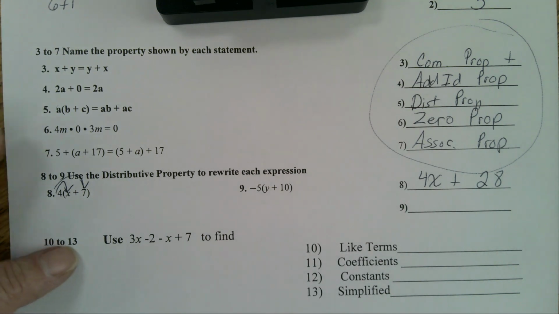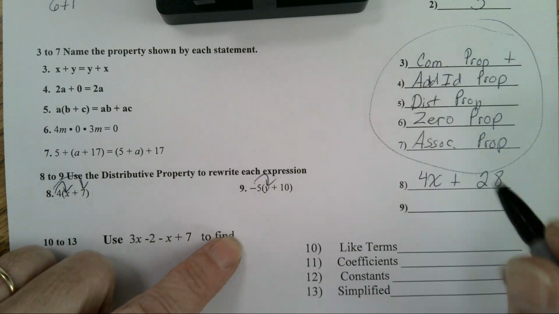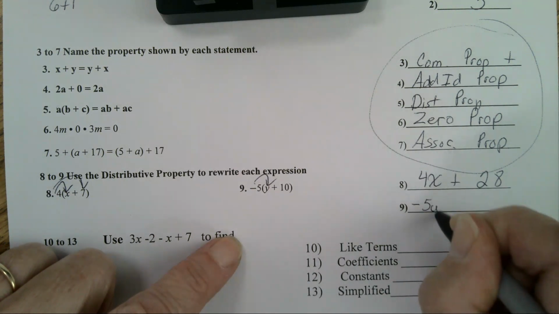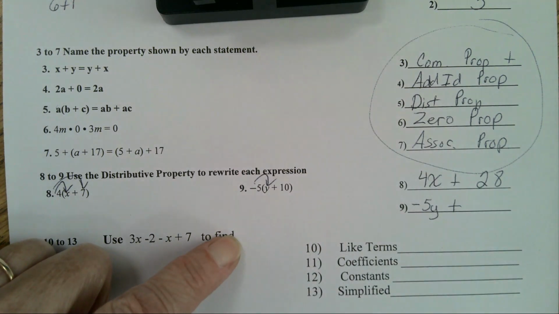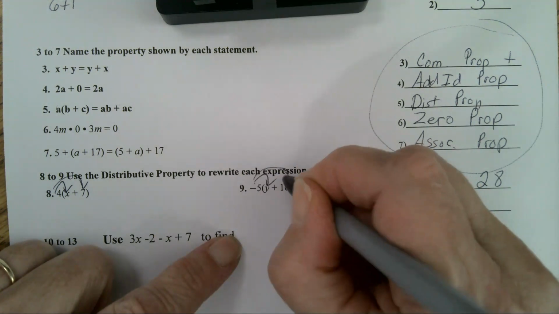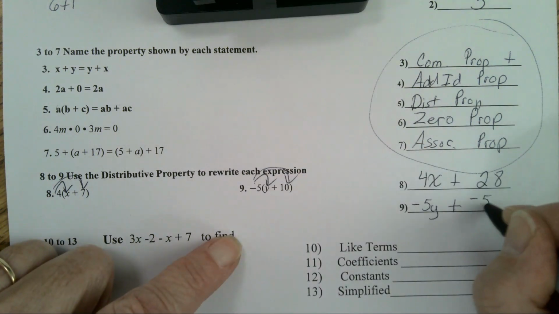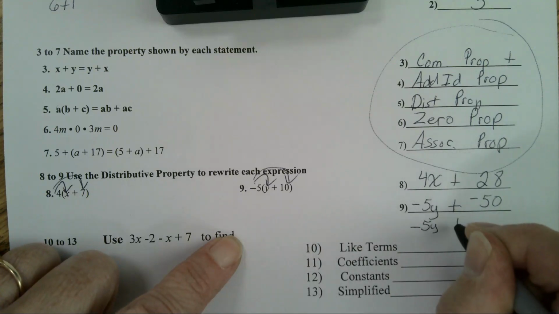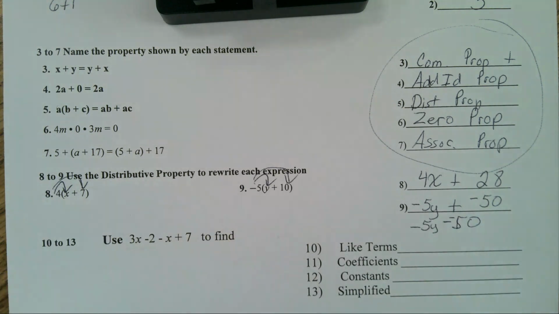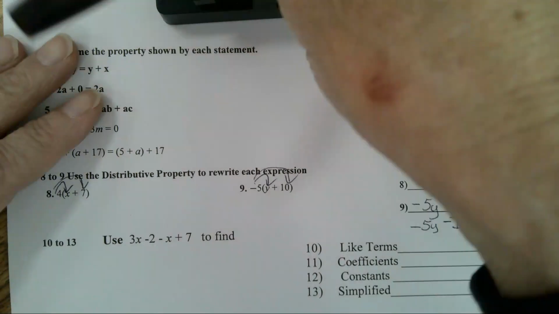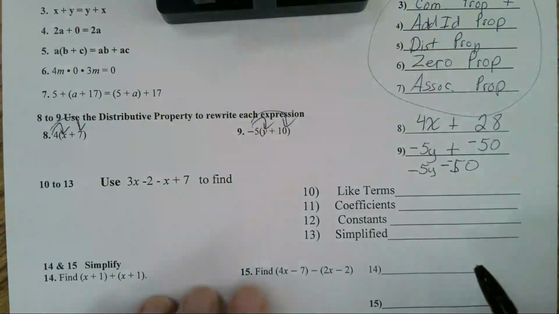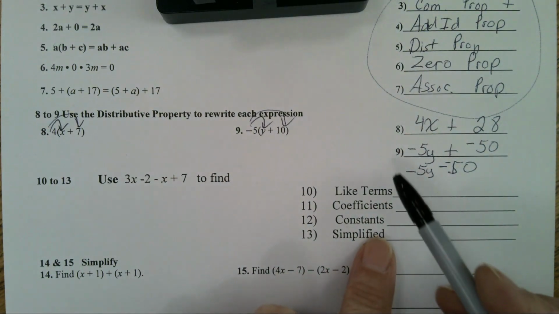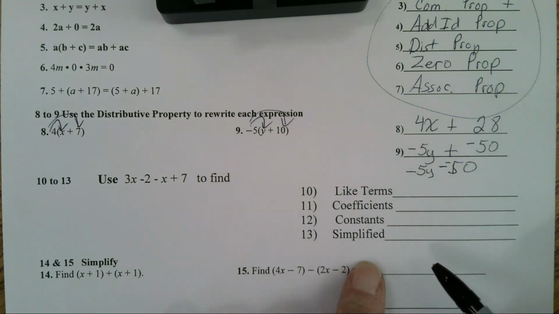Next one. Negative 5 times y, negative 5y, plus negative 5 times 10, negative 50. I would also count negative 5y minus negative 50. That would also be correct. I would have gotten this right, but I wrote the answer. On the next problems, I did not grade any of these, kids. I did not mark these on your paper, so go through and make sure you have them.